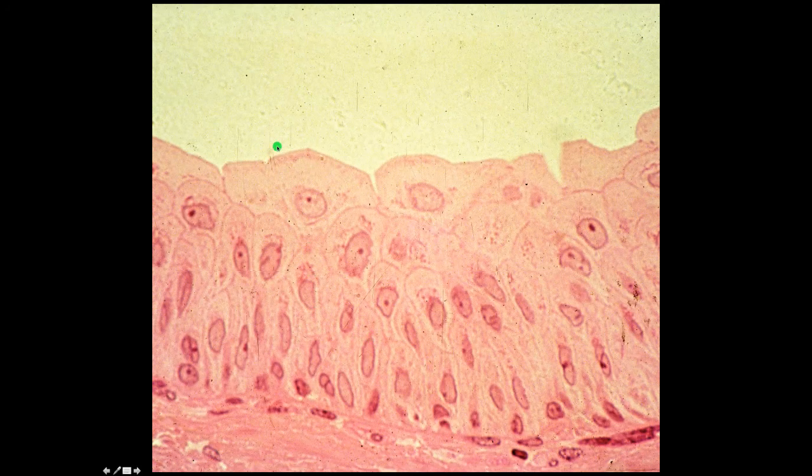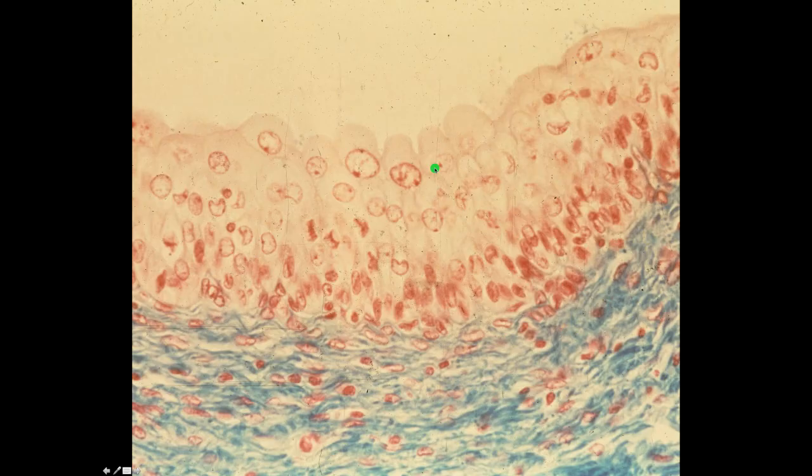Here is a transitional epithelium. This epithelium is unique to the urinary tract, so you might find it in the ureters or in the bladder or in the very proximal portions of the urethra. But very characteristic of this transitional epithelium are these very large dome-shaped cells that would project into the lumen. And here's another view of the same thing on this next slide.